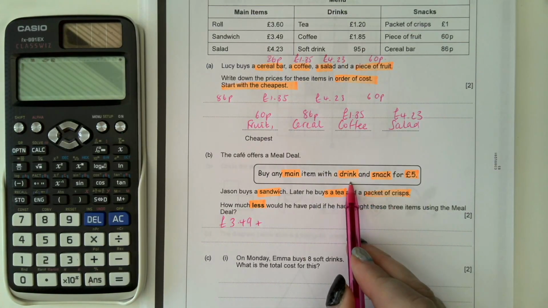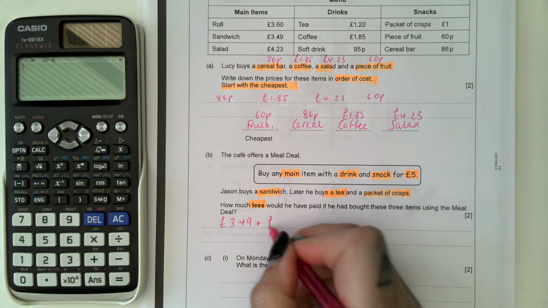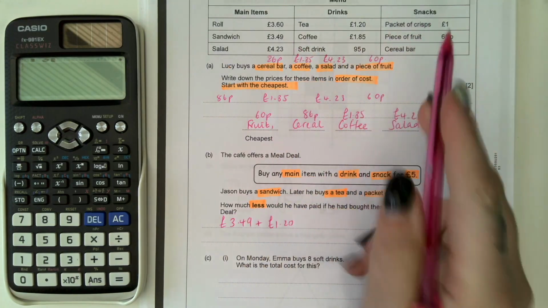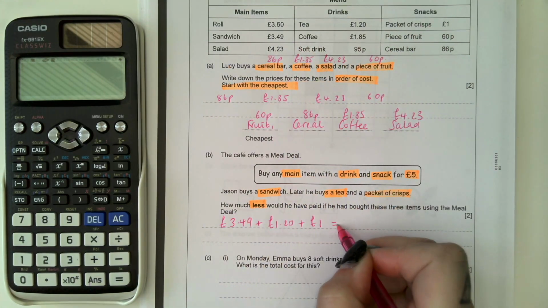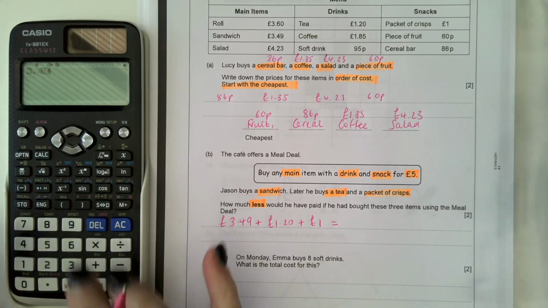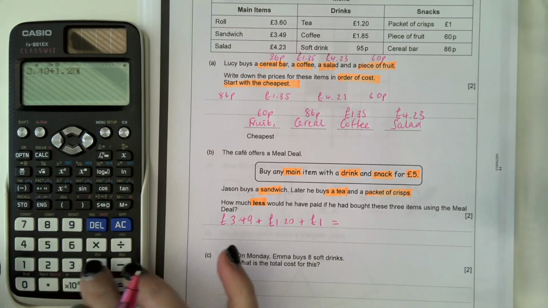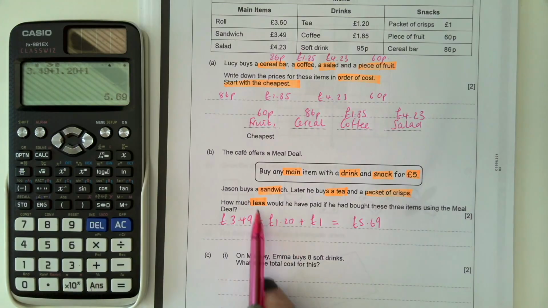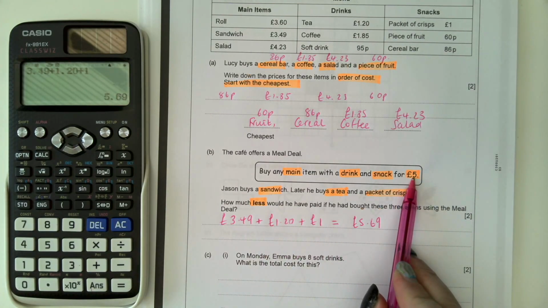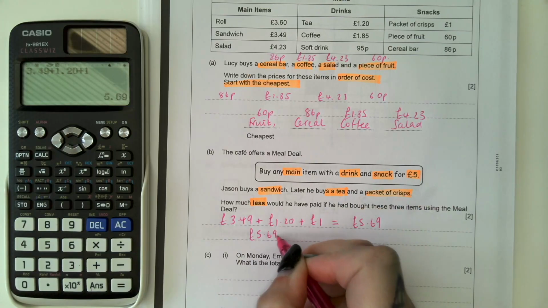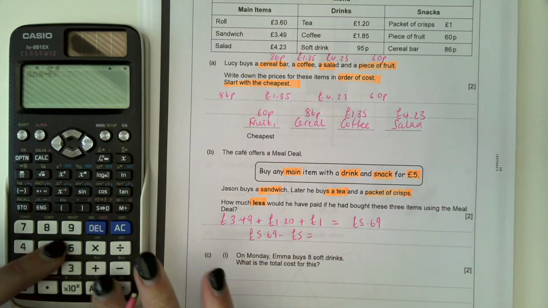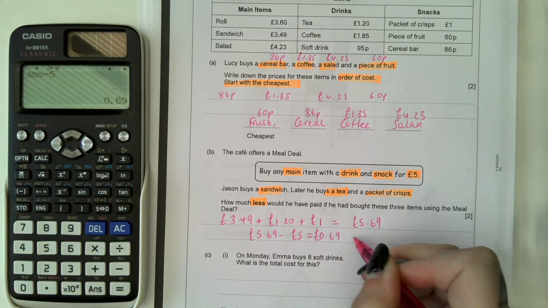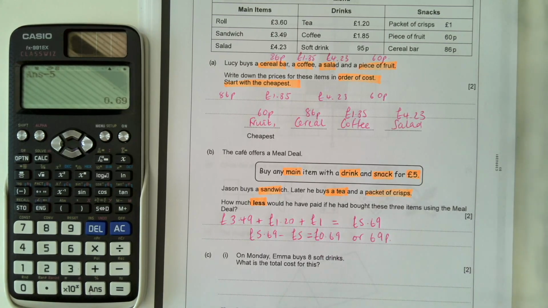Then later he went and got a drink. So he got a tea at £1.20. And then a snack, his packet of crisps at £1. So buying them the way he did, we're going to add those up. £3.49, add £1.20, add £1. Cost him £5.69. How much less would he have paid? Well, he would have only paid £5. So £5.69 subtract £5. He would have paid £0.69 less, or 69 pence.